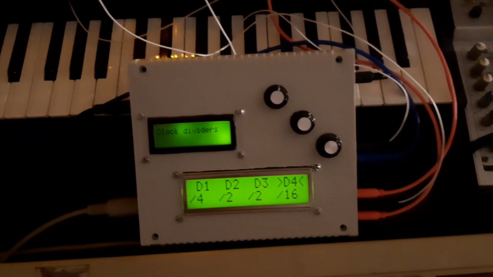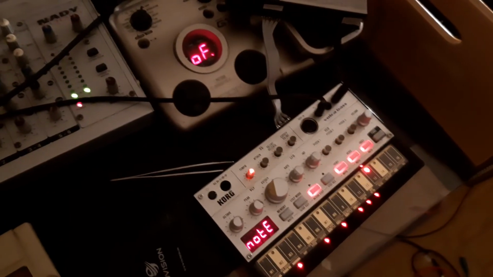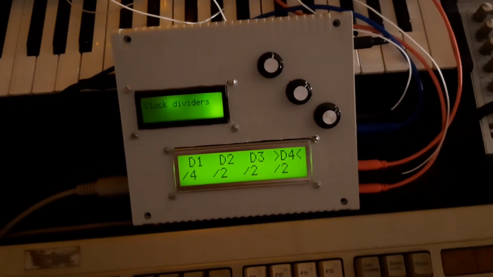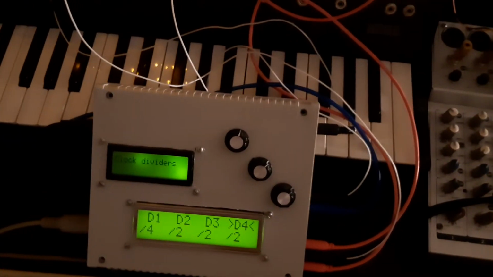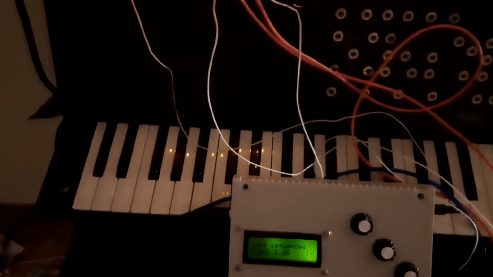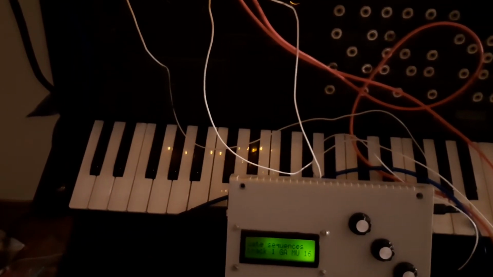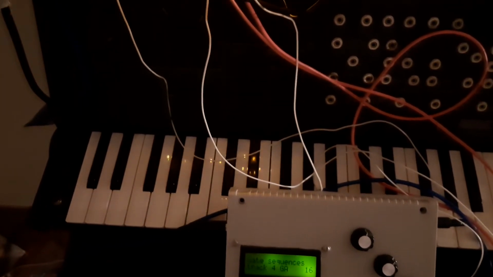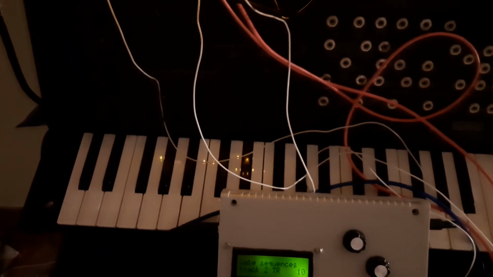Like this. It's very slow. Bring it to divide by 2, and it gets synchronized to more or less the same tempo. So yeah, that's about it. Very proud of myself. It's even a live capable instrument in a way.